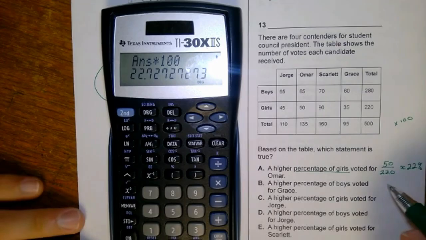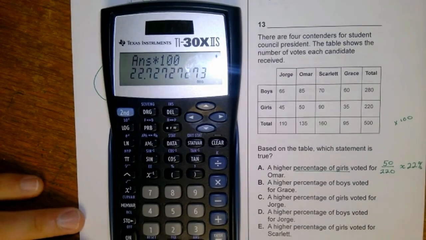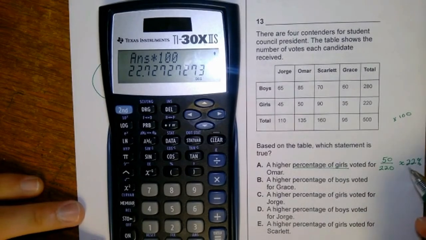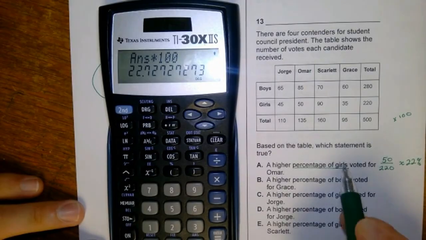So the first thing we can do is, well, we can just kind of go down the list. Maybe something's going to jump out and we'll just know we think that's the answer, but we can always take the extra second to verify. So pay attention with what you're finding. Is it boys or girls? They're alternating to try and trick you a little bit here. And everything wants the higher percentage.